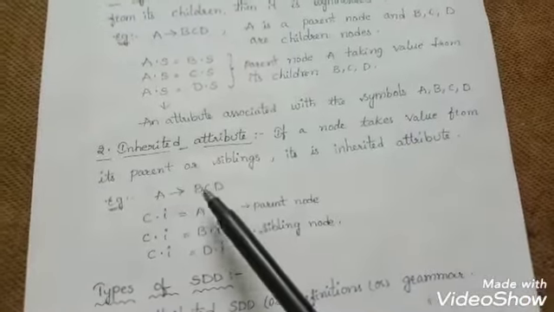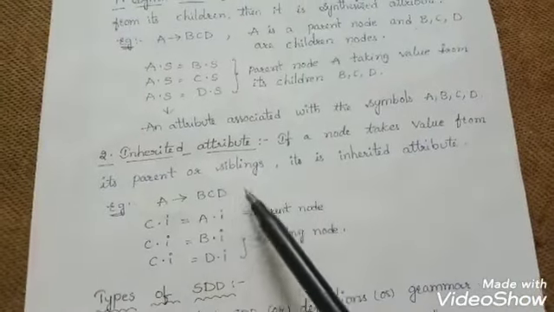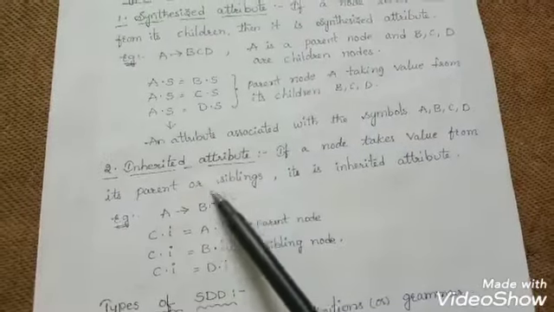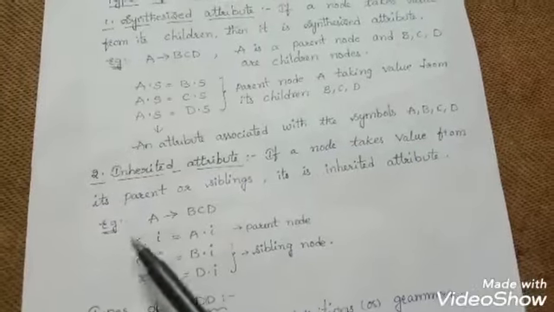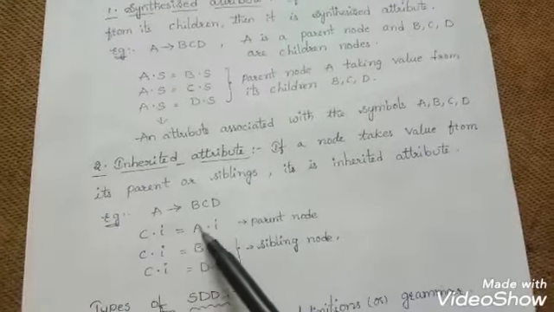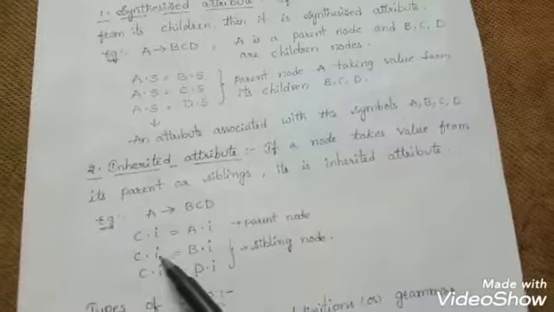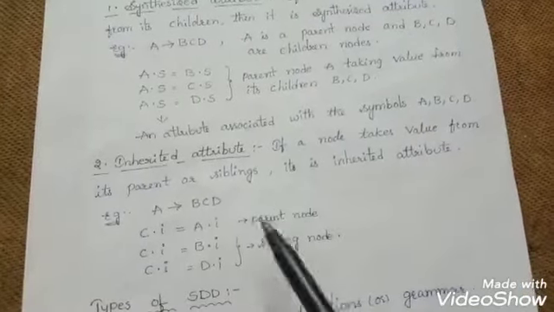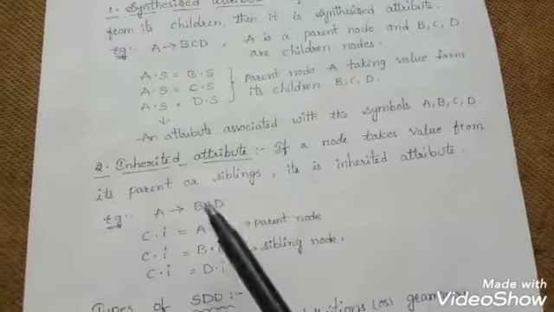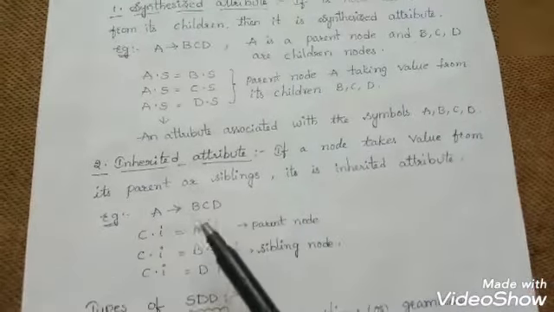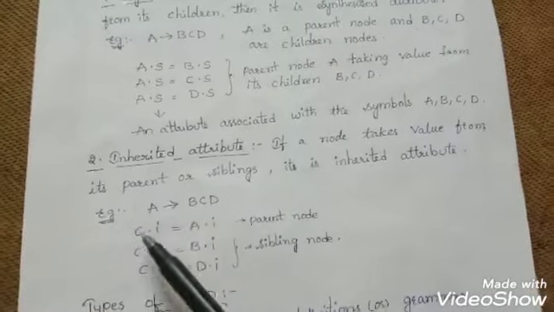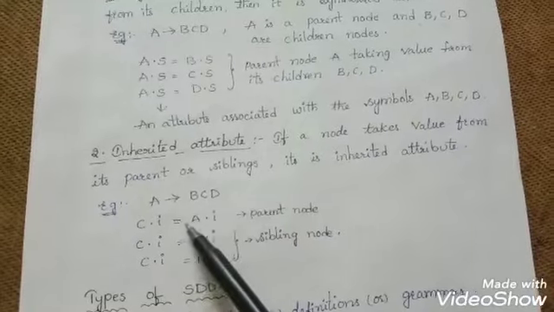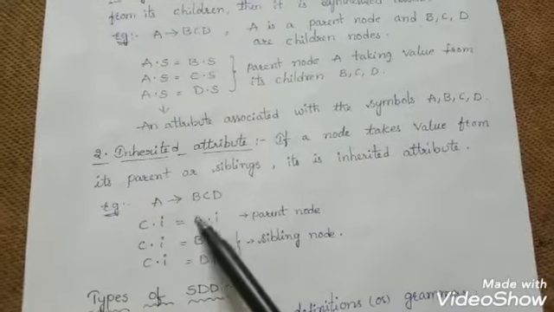For example, consider A tends to B, C, D. Here A is called the parent node and B, C and D are called the children nodes. Now C.I is equal to A.I, C.I is equal to B.I, C.I is equal to D.I. So here A is a node, B, C, D are all nodes. Here we have considered the node C. So C is taking the values from its parent node, that is A.